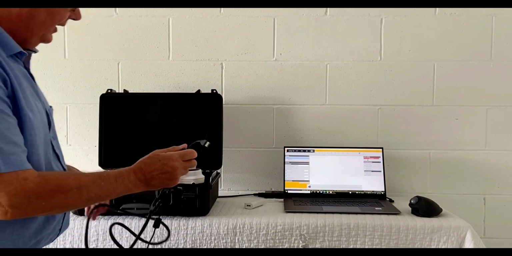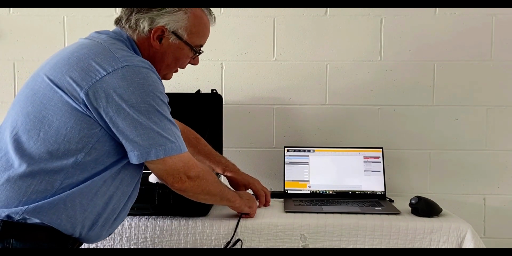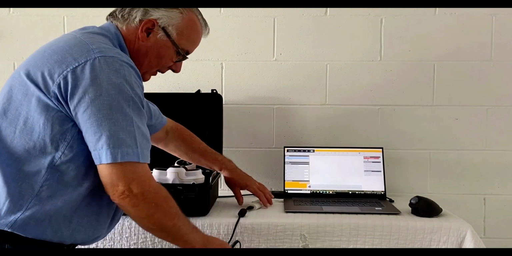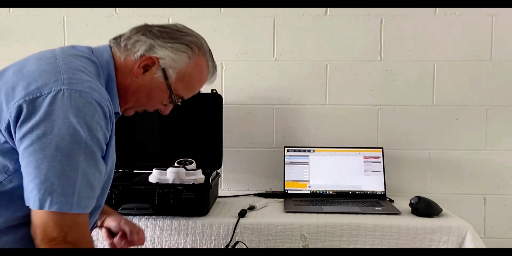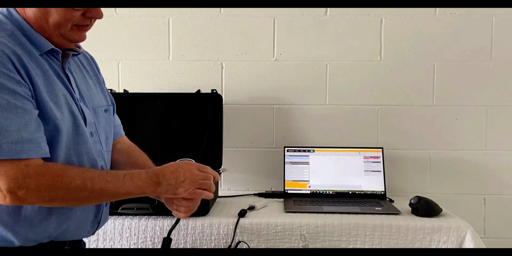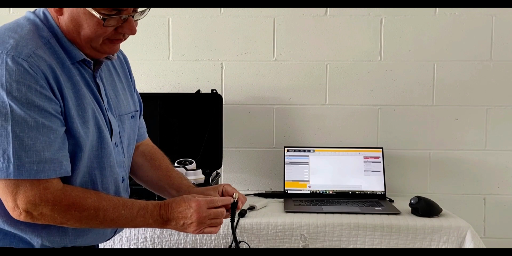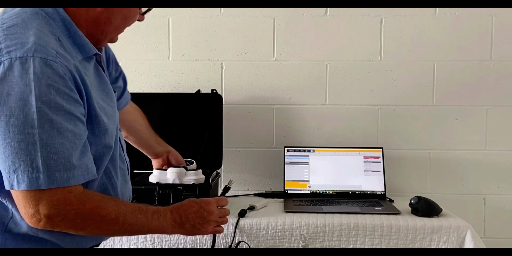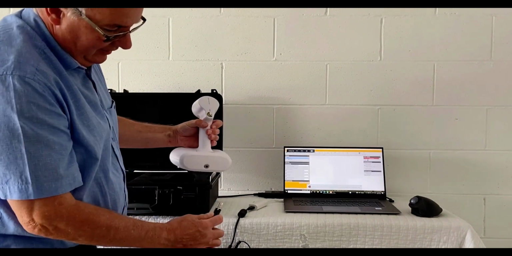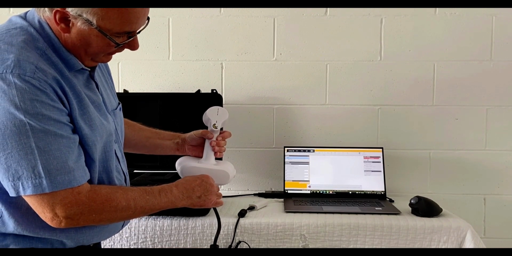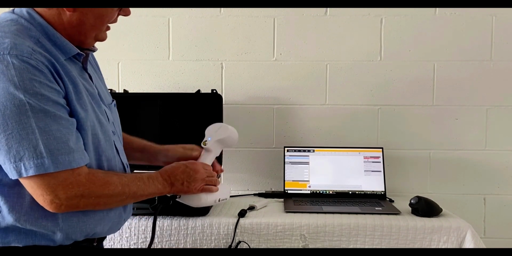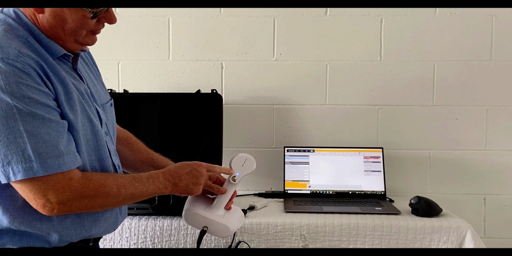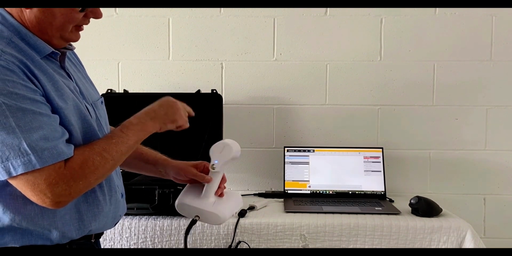Following that, we'll connect the USB connector to the computer. And following that, we'll connect the other end of the Y connector to the back of the scanner. You can see there's an arrow in the back here. We'll just connect that to the back of the scanner, line it up, plug it in. When you do that, the blue light indicator on the back will indicate that the scanner is ready to go.